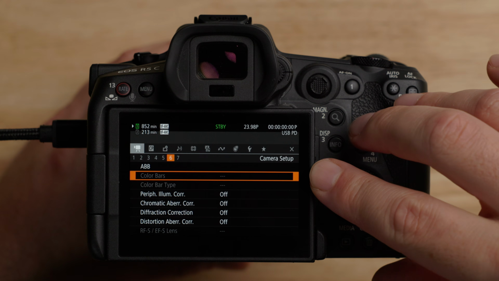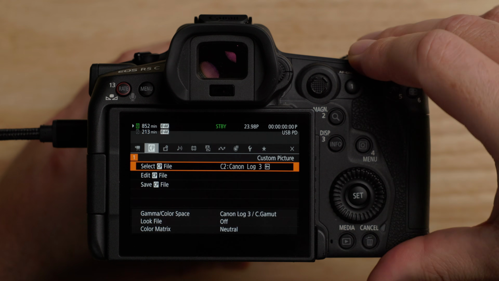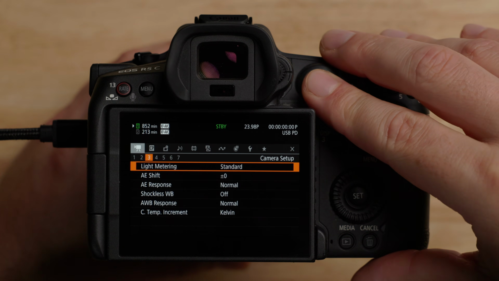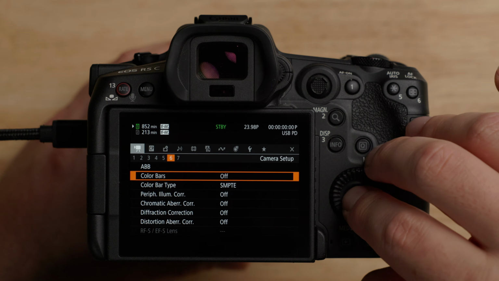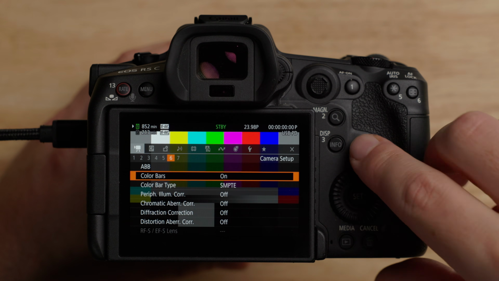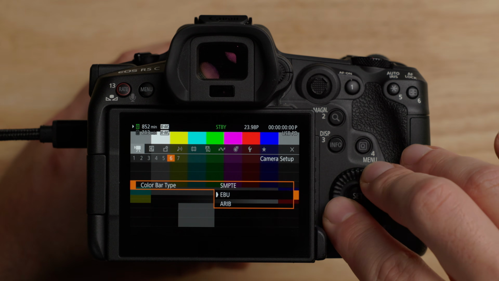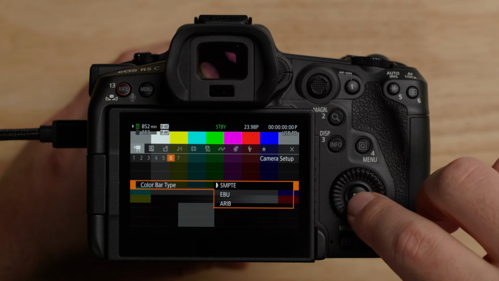Going down to the color bars, you can see that this is grayed out, and the reason for that is that I'm in a log profile. So let me get out of log here. I'll show you log stuff in a second, of course. So you can see now the color bars are enabled. And what the color bars do are a couple things. First of all, it puts this image on your screen, and there are a few different options. So there's SMPTE, EBU, or ARIB. I have no idea what those are, but those are the different options there.